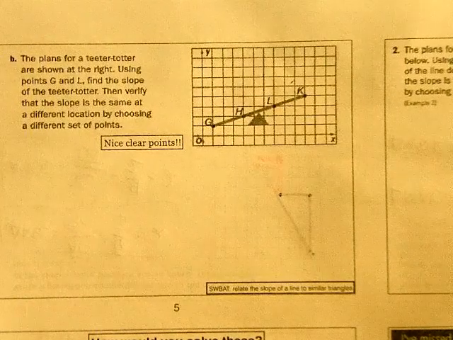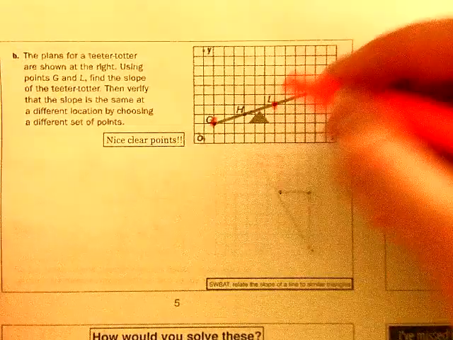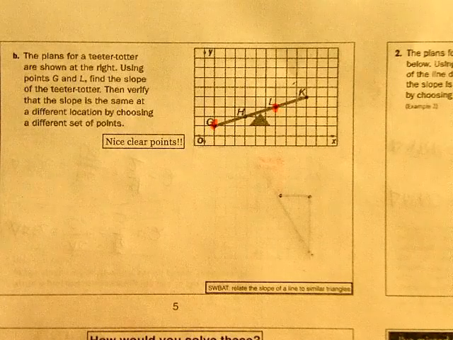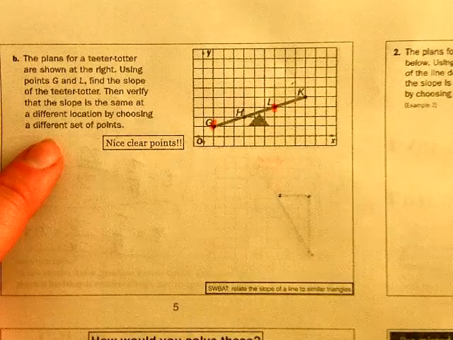Here's some just different types of pictures. The plans for a teeter-totter are shown at the right using the points G and L. Let's see if my highlighter fails me again. G and L. Find the slope of the teeter-totter. Then verify that the slope is the same at a different location by choosing a different set of points.